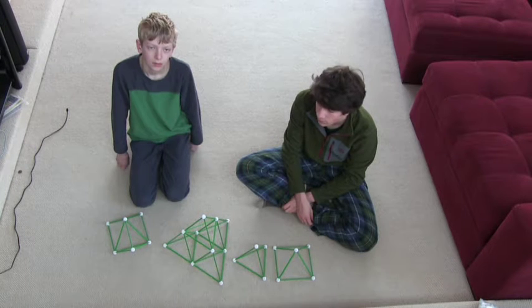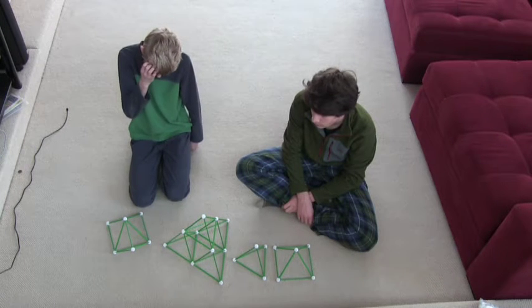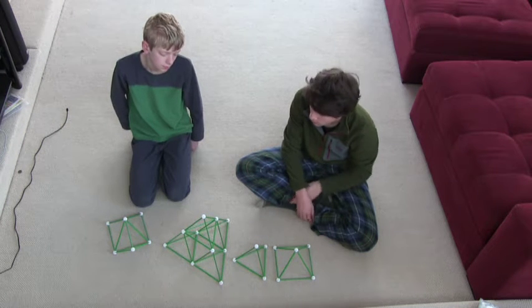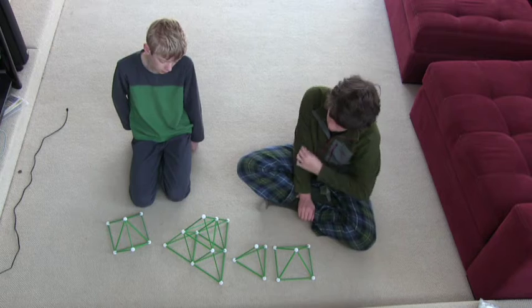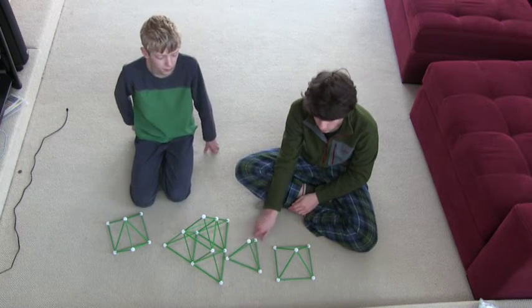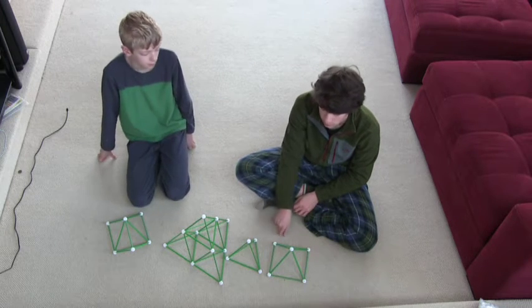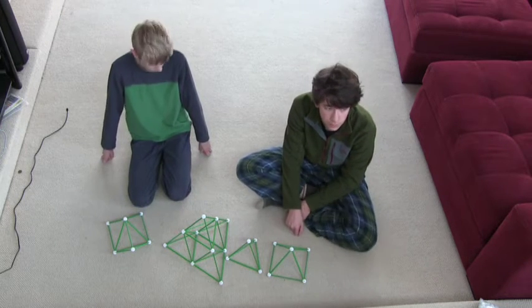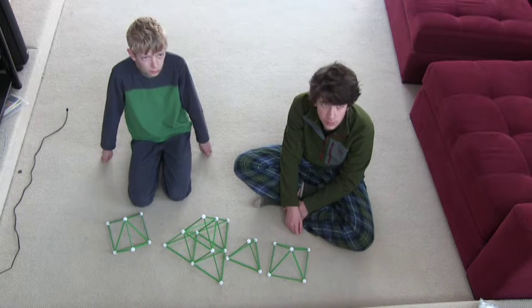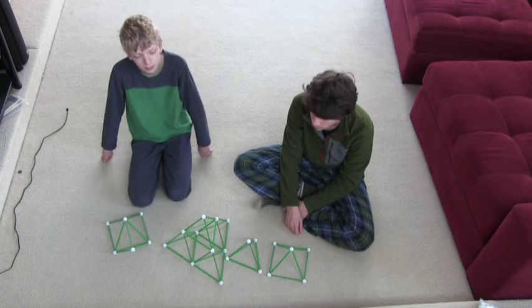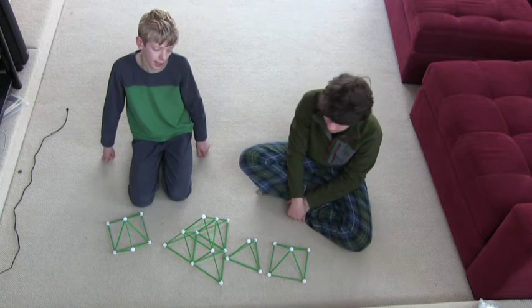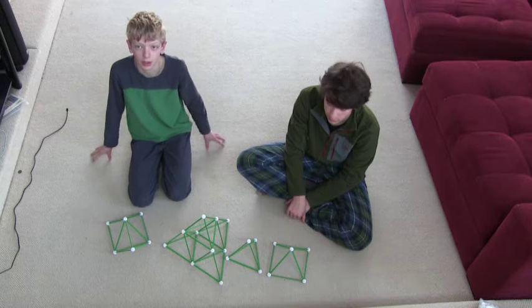So one of the neat things about this big shape is that it allows you to explain the connection between the volume of the tetrahedron, the small tetrahedron, and the volume of the square pyramid with the same side lengths. It allows you to explain the connection between those two volumes without actually doing any calculations of the volumes themselves. So what is the connection between the volume of those two shapes? The square pyramid has twice the volume of the tetrahedron.